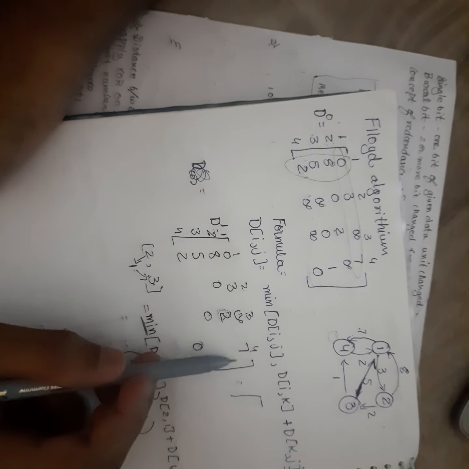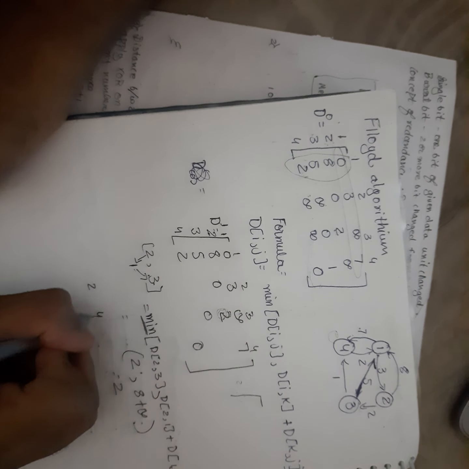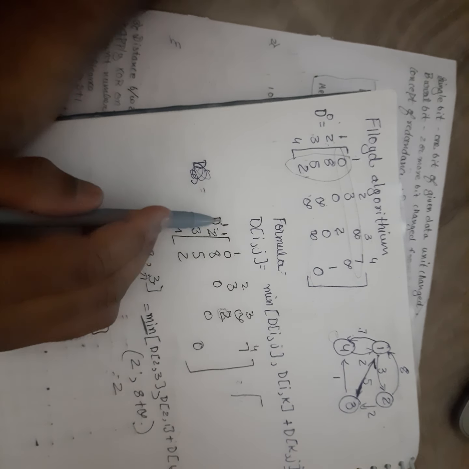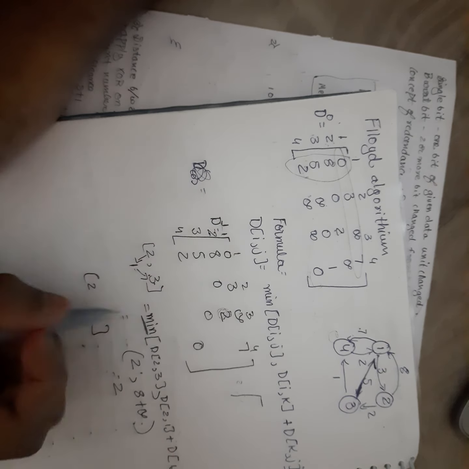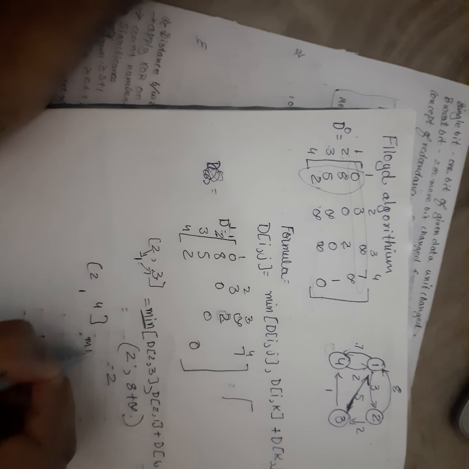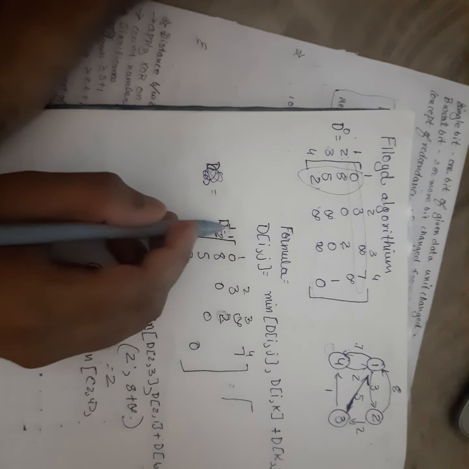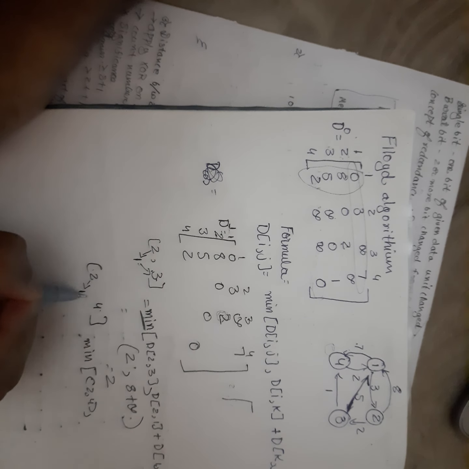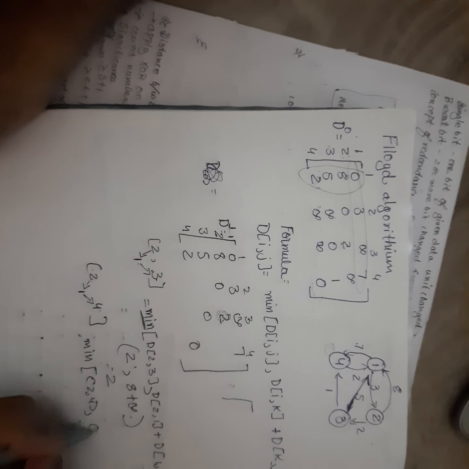Now write similarly for 2 comma 4. Which matrix do you want to find? D1, right? So I'll write 1 here. Next write the formula: d of 2 comma 4 comma 1 is the minimum of d of 2 comma 4 and d of 2 comma 1 plus d of 1 comma 4.